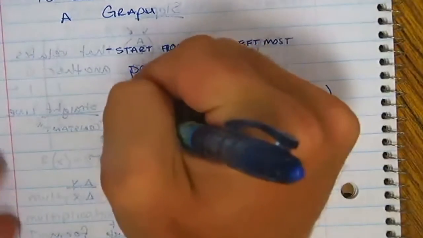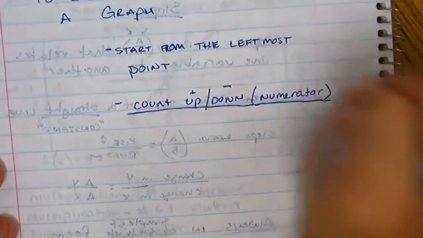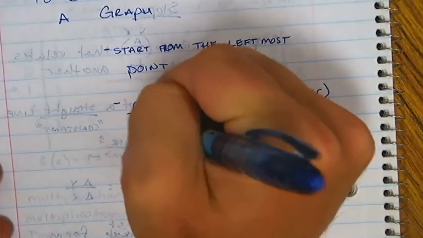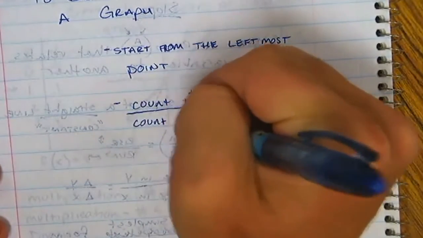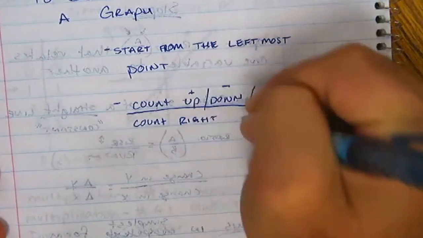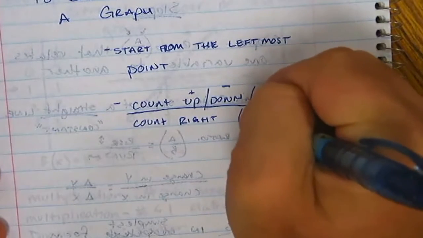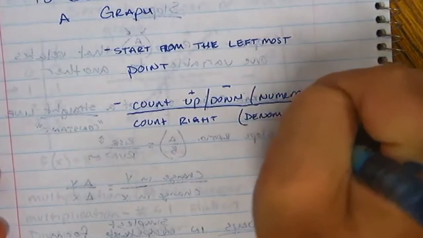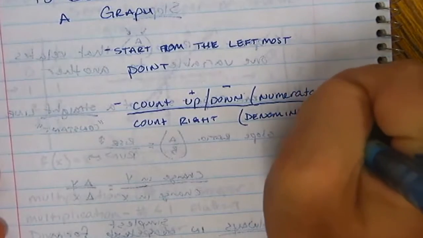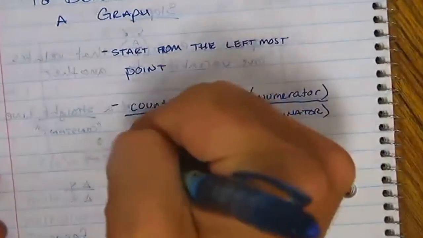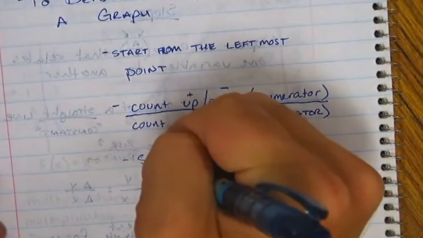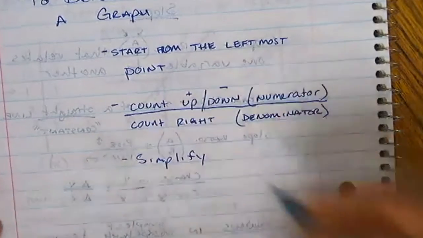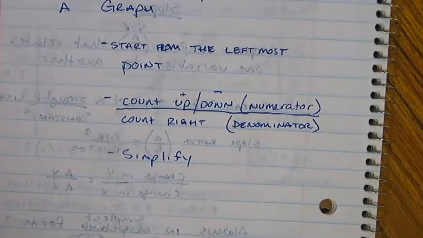Next, we're going to count right, and that becomes our denominator. And then all we simply do after that is simplify if possible. So start from the leftmost point, count up or down, and then right, and simplify.